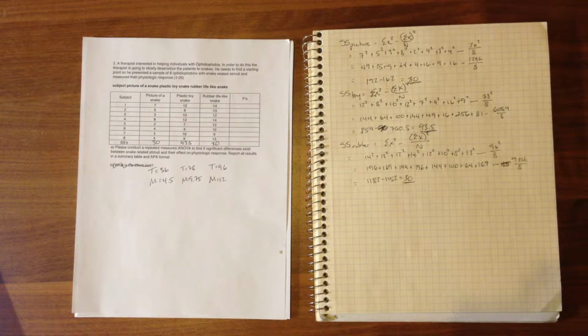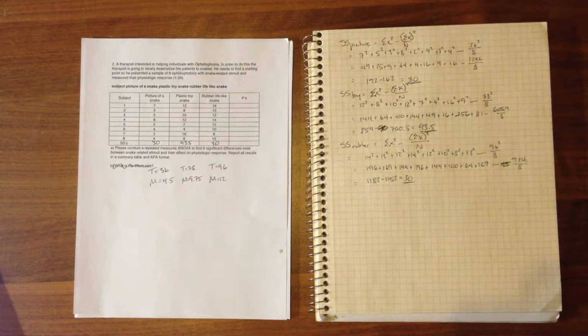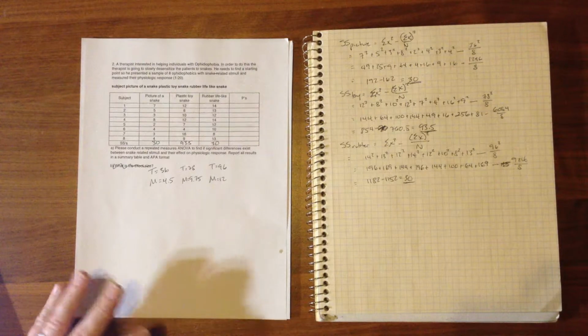This one's number 2. The handout that we've been working on in class here: a therapist is interested in helping individuals with ophidiophobia, fear of snakes. In order to do this, the therapist is going to slowly desensitize the patients to snakes, and needs to find a starting point. So he presents a sample of 8 ophidiophobics with snake-related stimuli (it should be hyphenated, snake-related stimuli) and measures their physiological response. Let's say that a bigger number probably means a greater fear response. Let's assume that that's true.